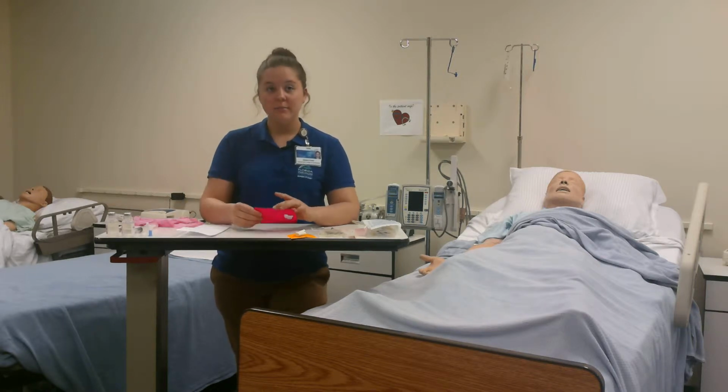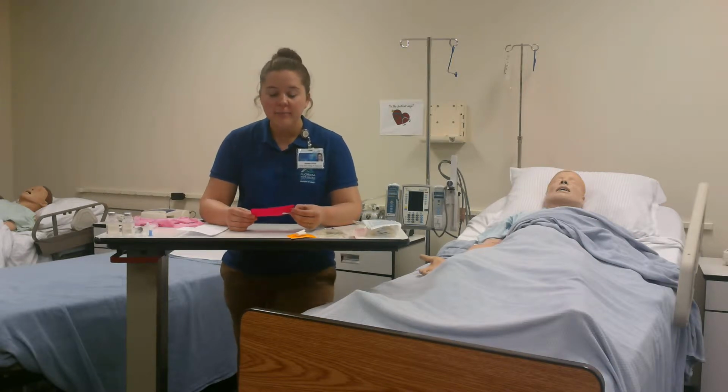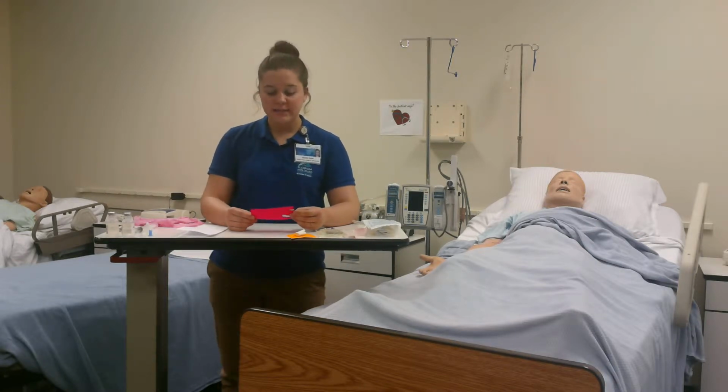Today we will be administering vancomycin, and vancomycin binds to a bacterial cell wall, which results in cell death. The purpose is to treat potentially life-threatening infections when less toxic anti-infectives are contraindicated. The recommended dose is 500 milligrams every 6 hours, and side effects include hypotension, nausea and vomiting, and phlebitis.